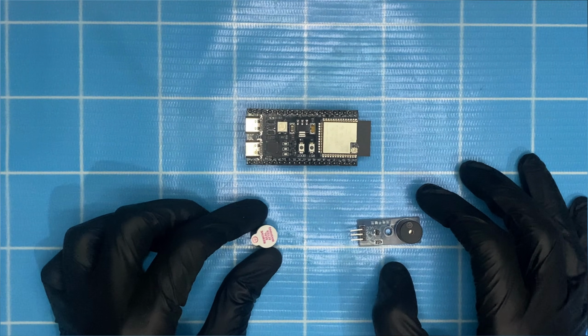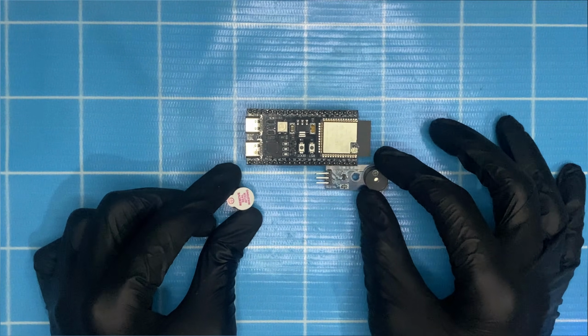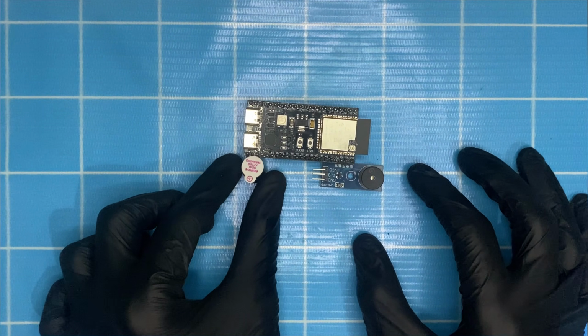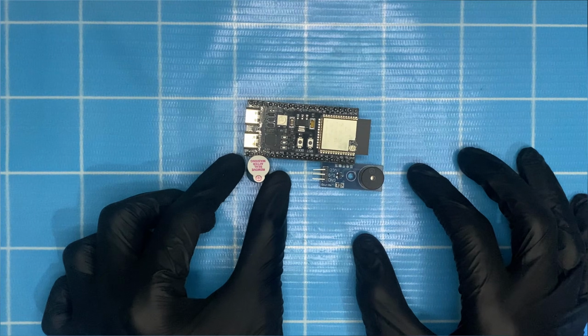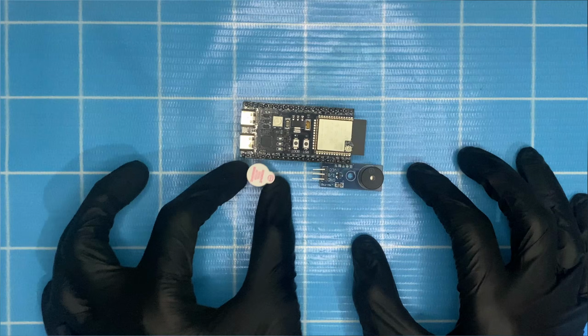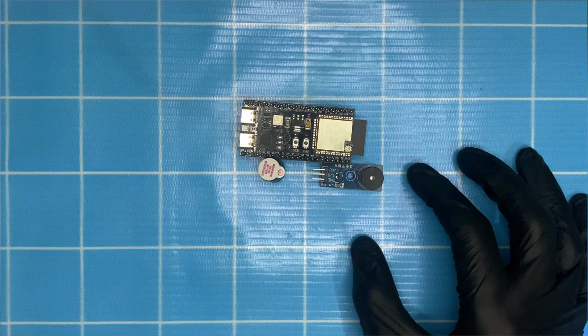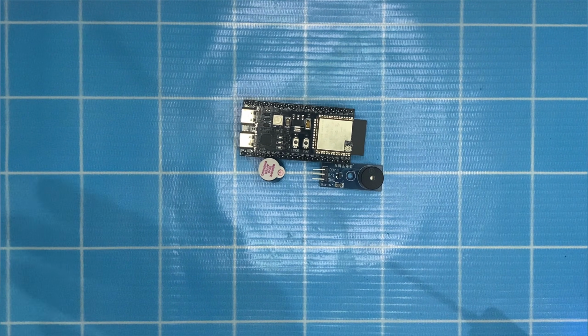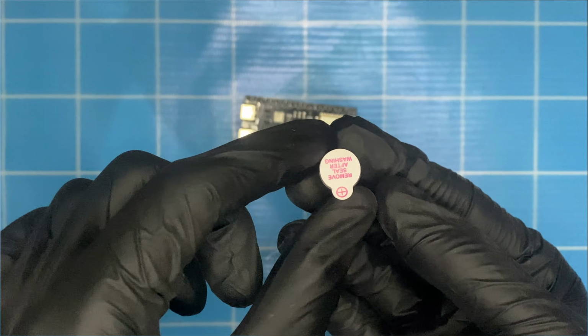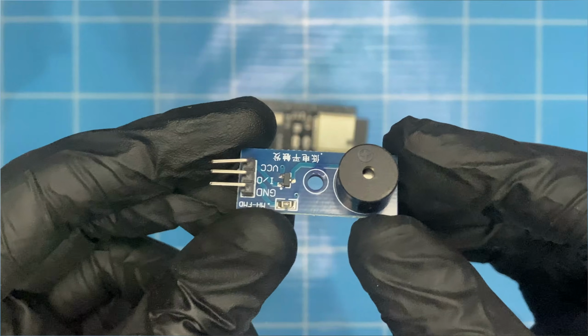It is commonly used in alarms, timers, doorbells, security systems, and other electronics projects. When voltage is supplied to a buzzer, it converts electrical energy into sound energy. Sound may be a continuous tone, a beep, or a series of pulses depending on the type of buzzer you're using. There are two main types of buzzers: active buzzer and passive buzzer. Let's start with the active buzzer.